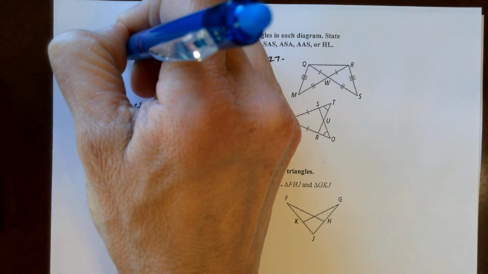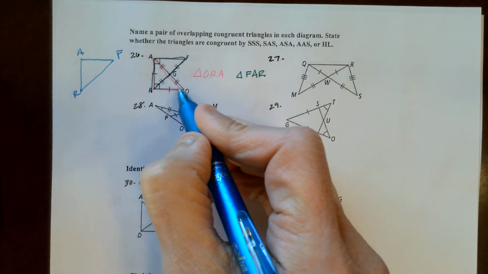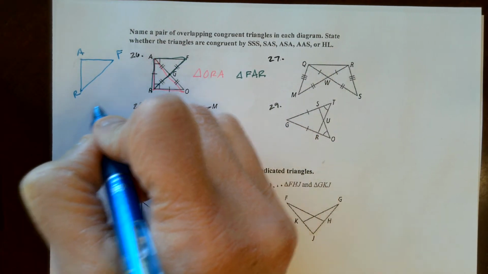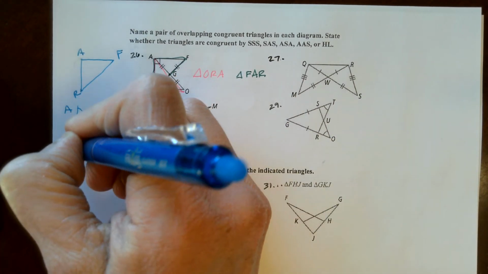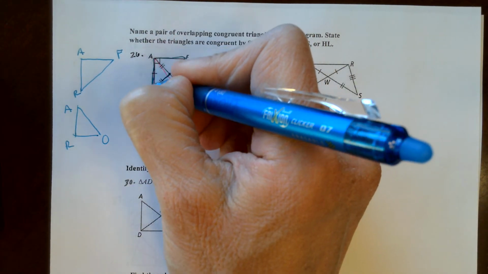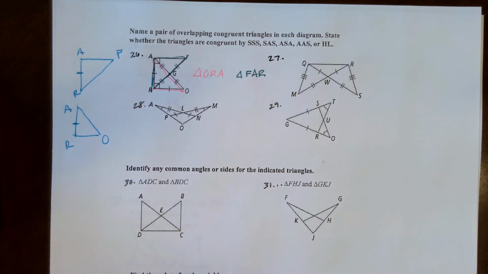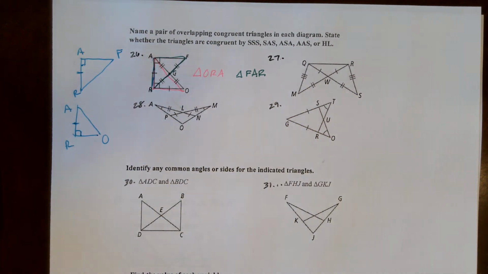That's a FAR. And then I've got this triangle right here. I'm just going to draw it right there. And that's ARO. So when we write this overlaps between the two, we're saying those are the same. It also is telling us that this is congruent.